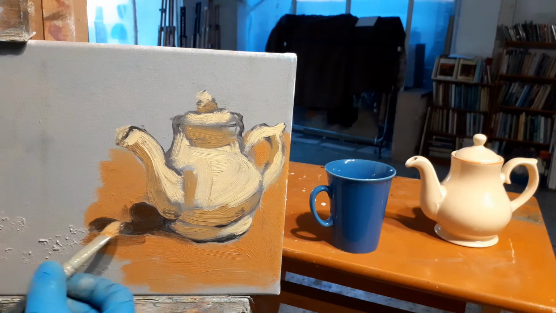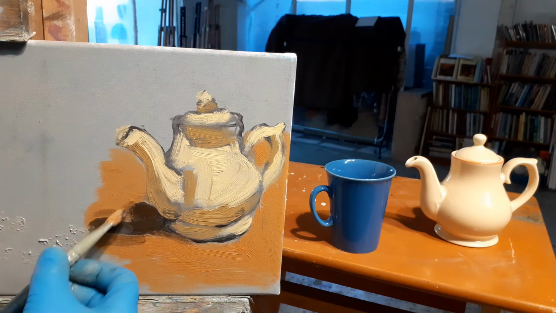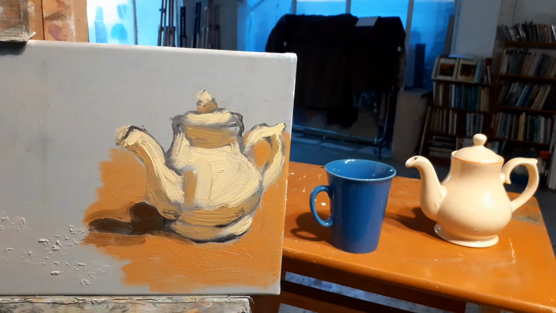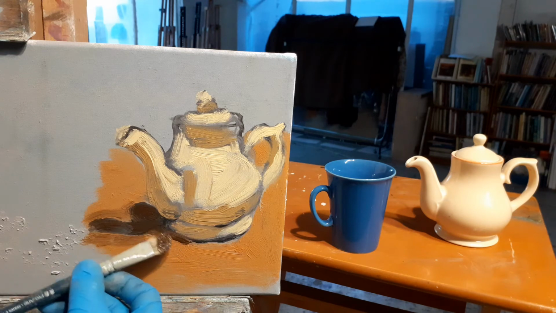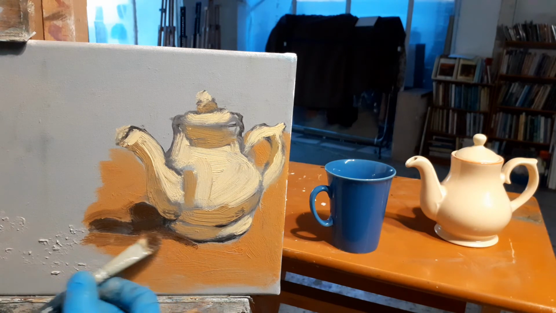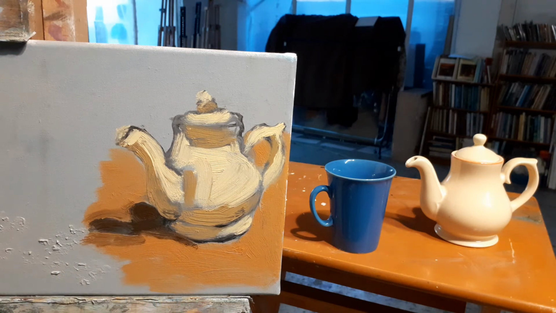I'm letting the paint mix on the painting, not putting fresh paint. I can even, if I thought my main shadow was too sharp, soften its edge just by blending it a bit. So that's one approach to that object.